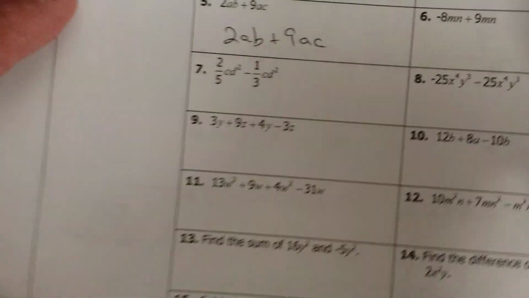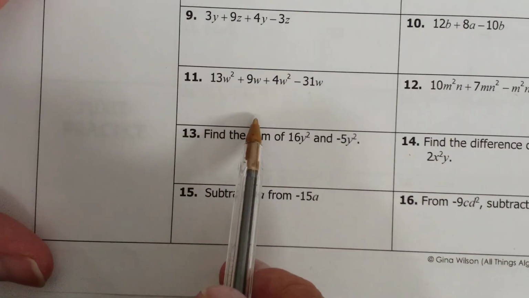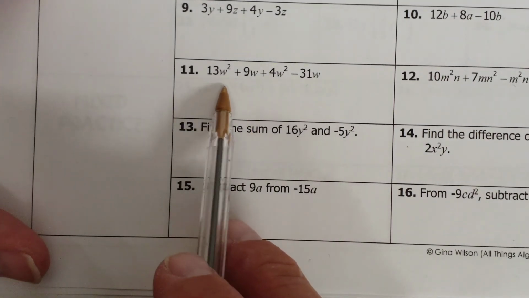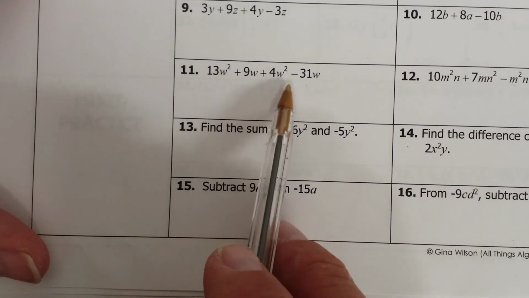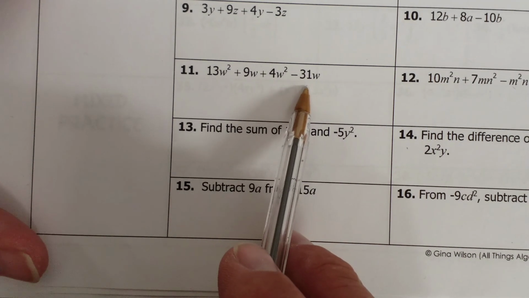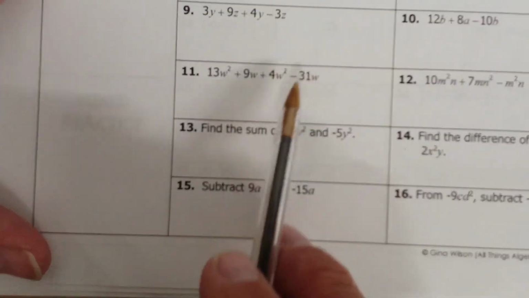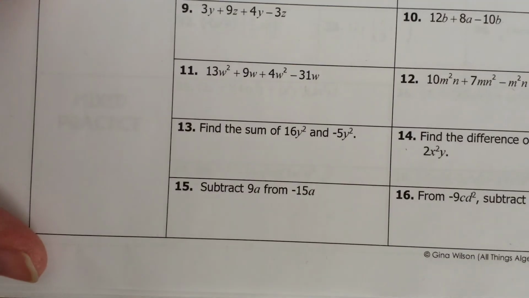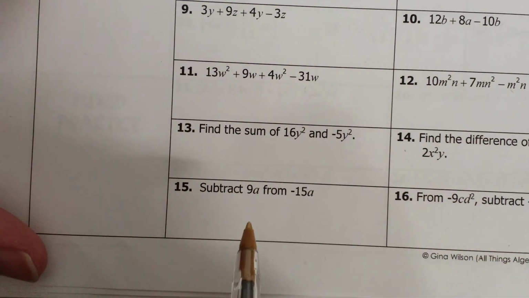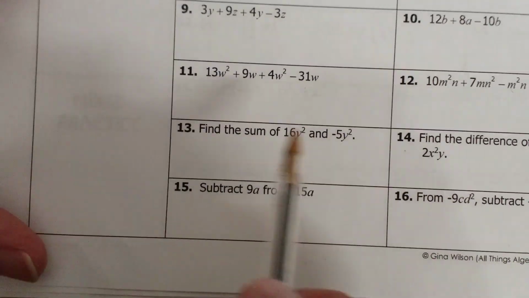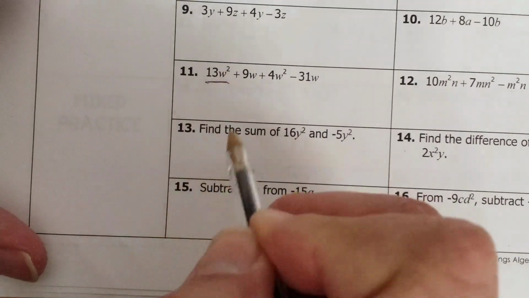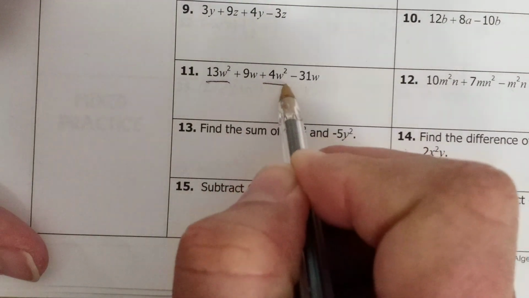If you go down to something like number 11, 13w squared plus 9w plus 4w squared minus 31w. At first glance, you could think you could put all these together because they all have w's. But remember, they have to have the same variables and the same exponents. So this guy here could only be combined with that one.